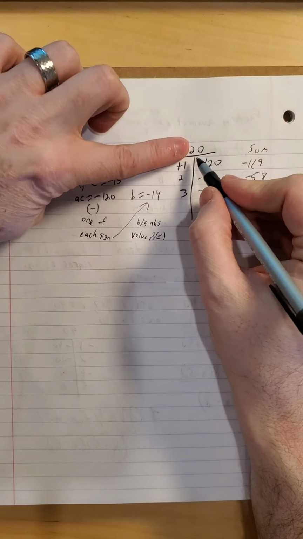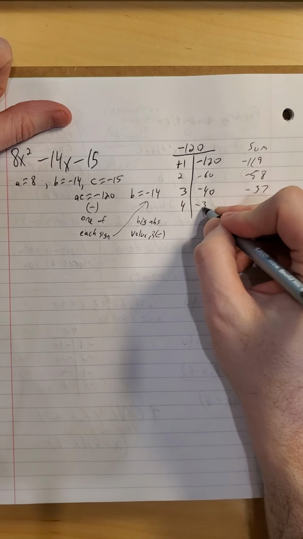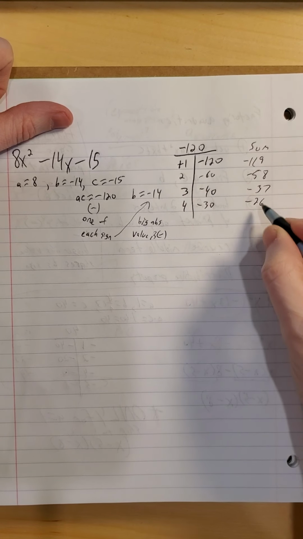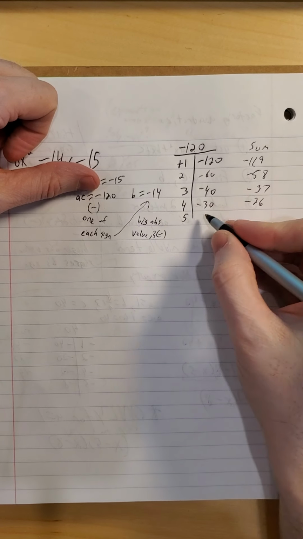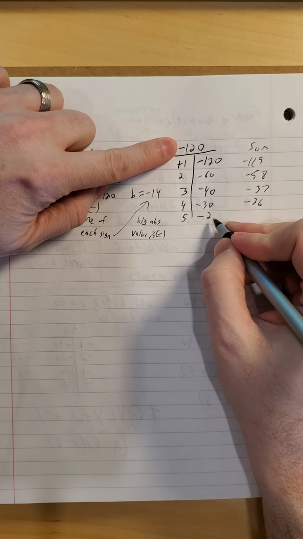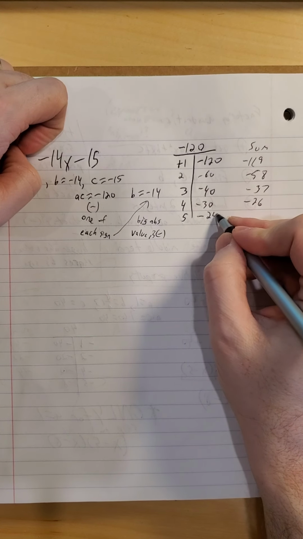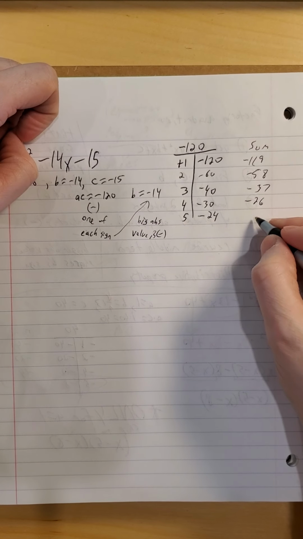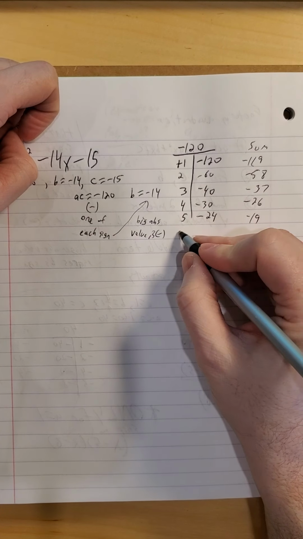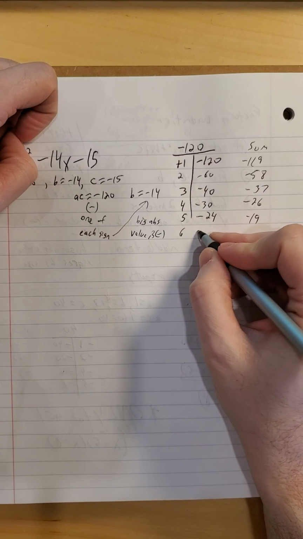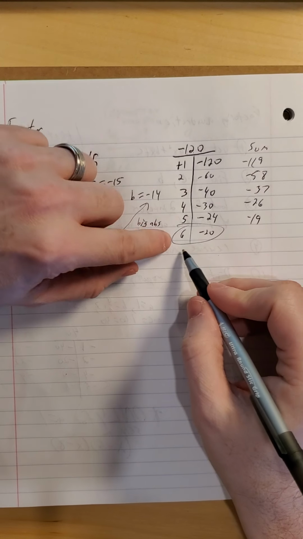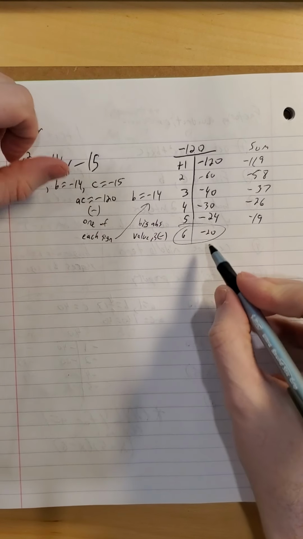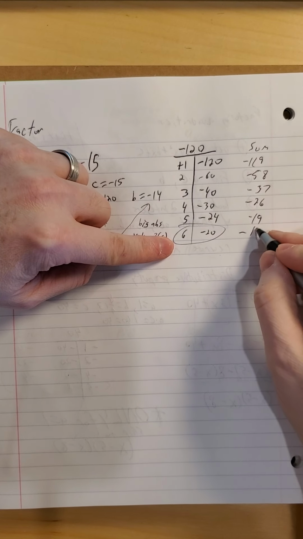Last two digits are divisible by 4, so the whole number is divisible by 4. So 4 and negative 30. So sum of negative 26. So we're zeroing in on it. We're getting closer. Ends in a 5 or a 0, so 5 is a factor. 5 will go into 12 twice with 2 left over. 5 goes into 20 4 times. And negative 19, we're still getting closer. Not quite there yet. 6 and negative 20. There's our winning combination. So even though there are more numbers that we could use, we stop once we hit the correct sum.